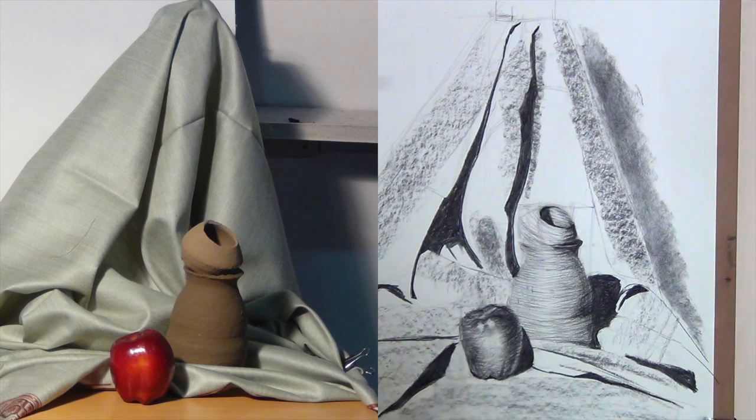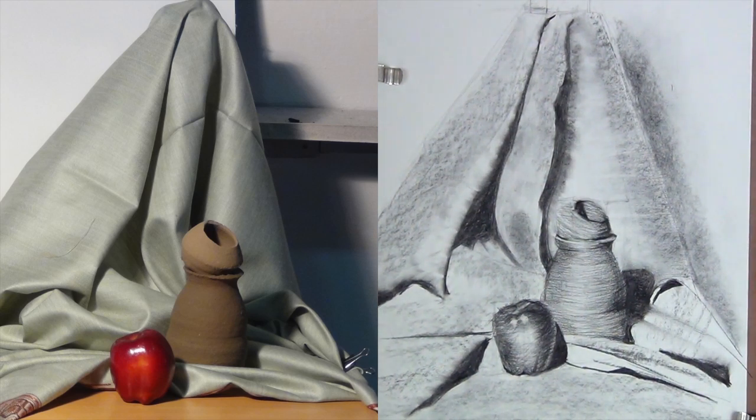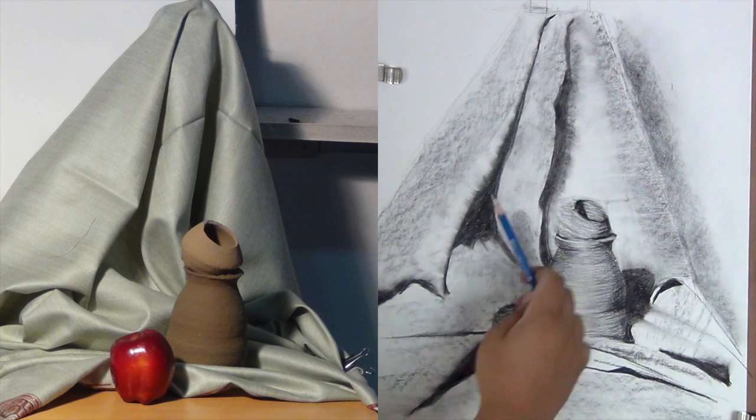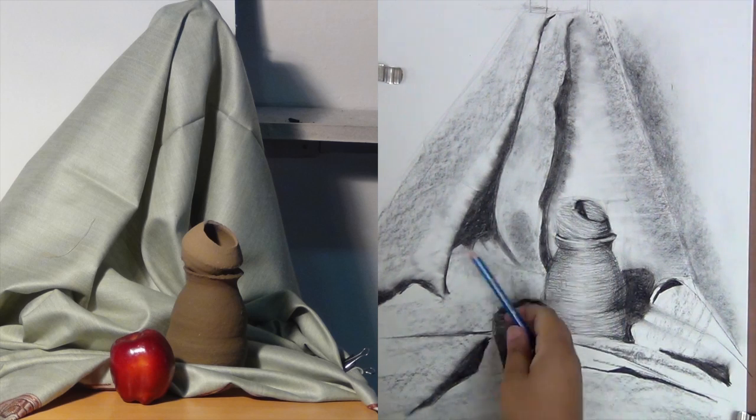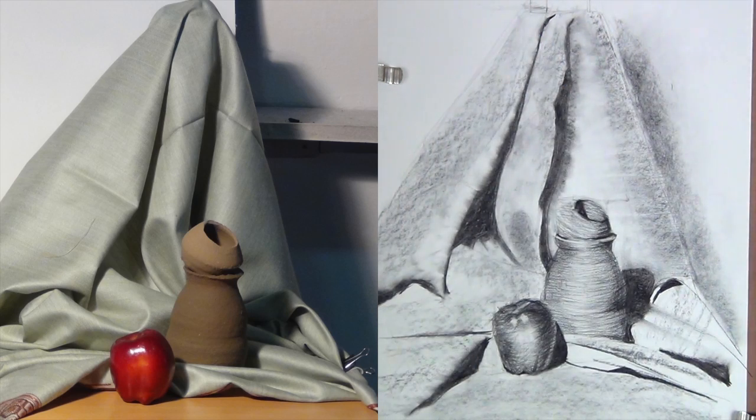So after almost covering the majority of the pottery and the apple, now I'm moving towards my drapery. I have smoothened out the drapery using the back of my finger, both the shadow shapes and the form shadow, and I'll demonstrate a smaller portion to you on how to do the drapery.